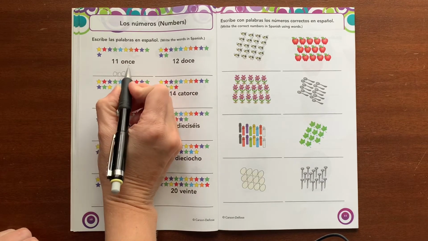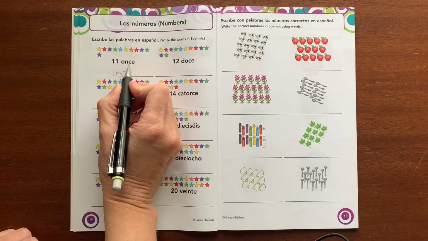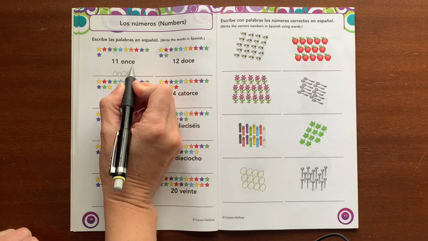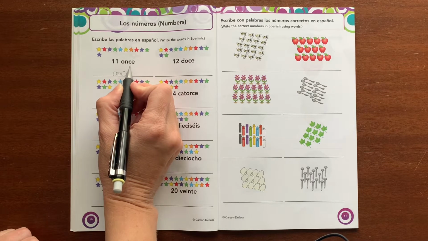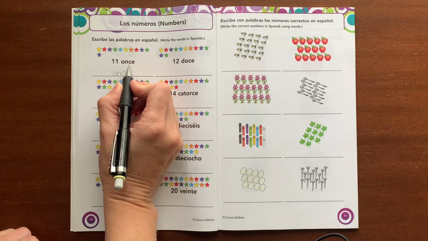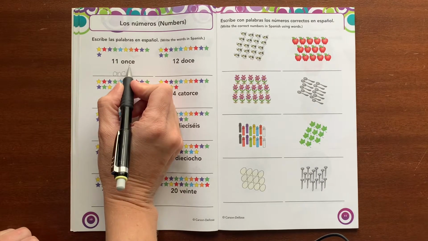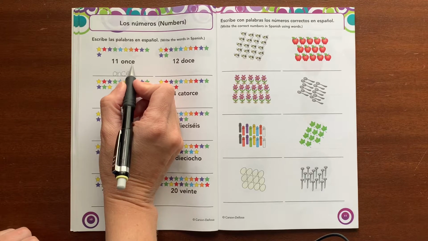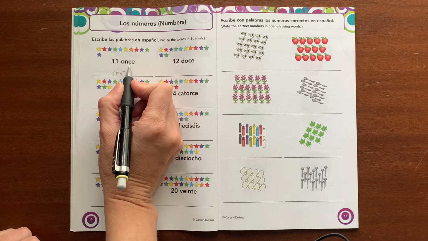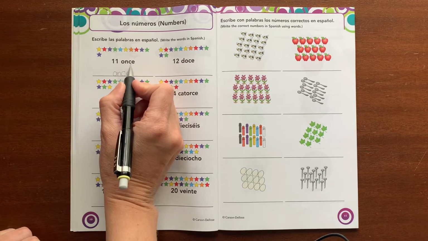And if you remember there's a little trick about the letter C, when it comes right before the letter E or the letter I, what does it sound like? Does it sound like a k or an s? It's like an S. So if the letter C comes right before the letter E or I, it's going to be pronounced like the letter S. So it's once.